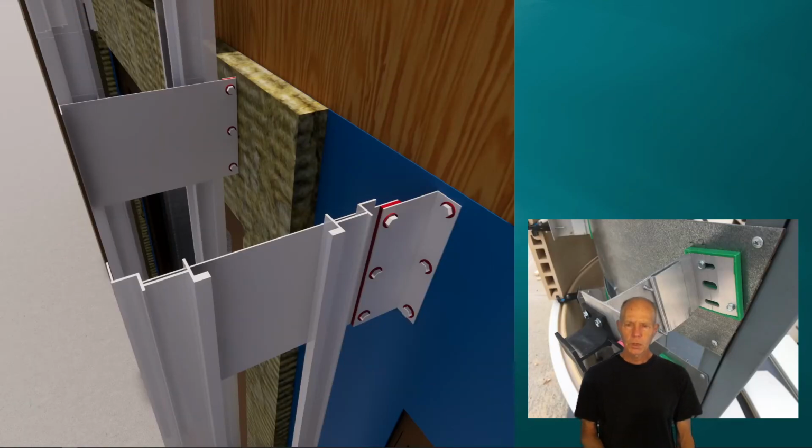This is a close-up of the level of detail that I built inside of this mock-up. So here we have the typical tracks that are for the attachment clips. I've added some additional bracketing to attach those channels to the building. So we have the plywood sheathing facade, we have the blue air water barrier, we have the yellow mineral fiber insulation, and you can see on the clip I have that red idea of a thermal break.